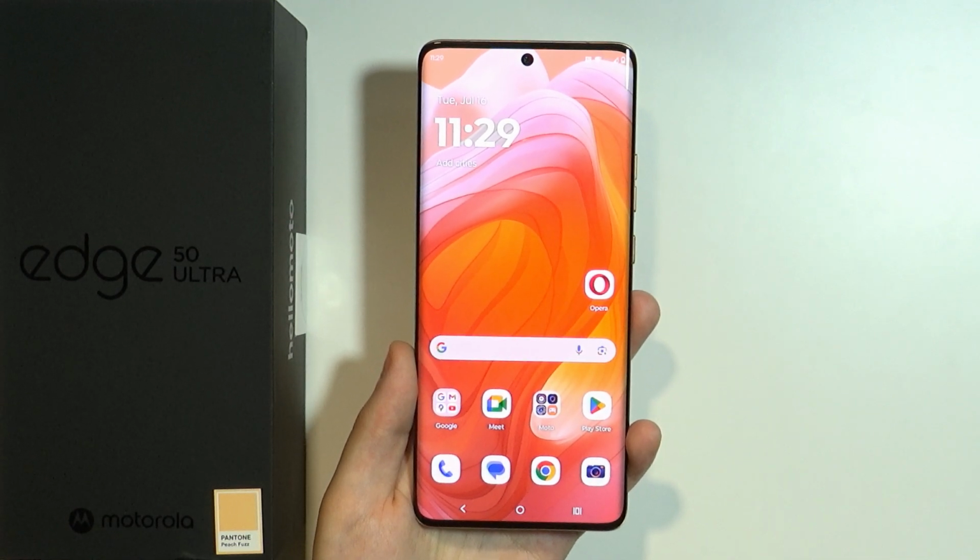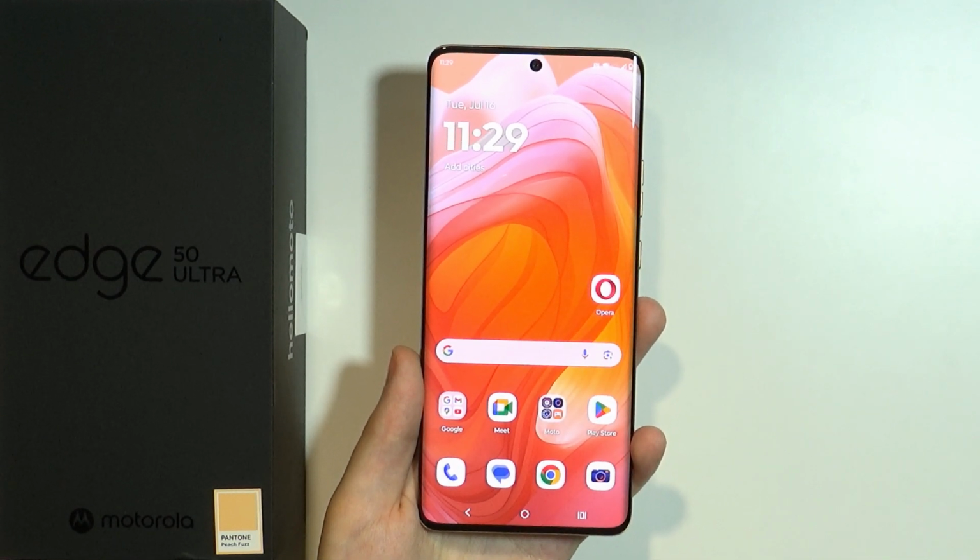Hello, in this video I'm gonna show you how we can try to fix the issue with 5G not working on Motorola Edge 50 Ultra.